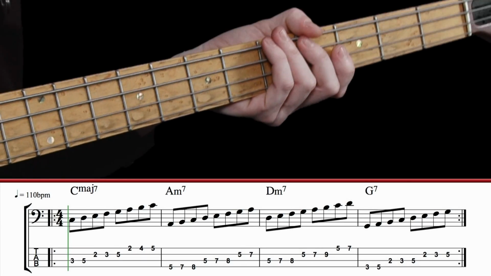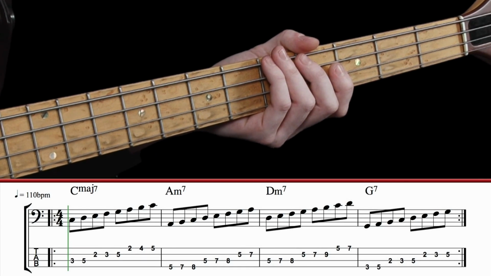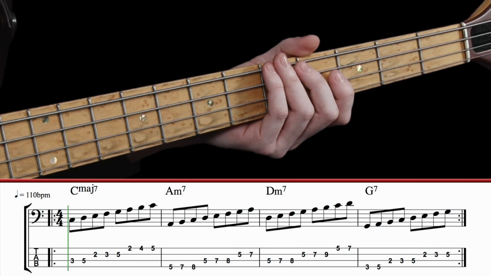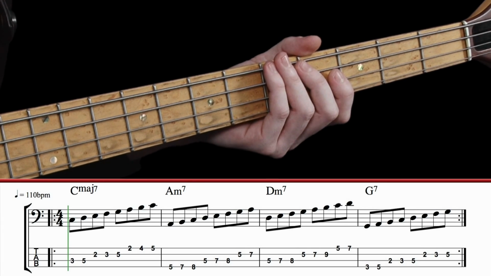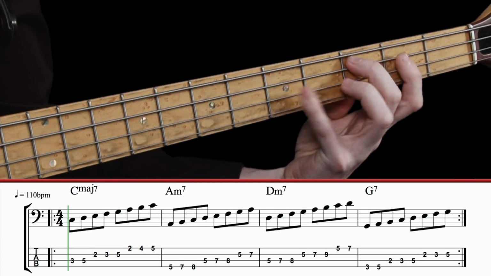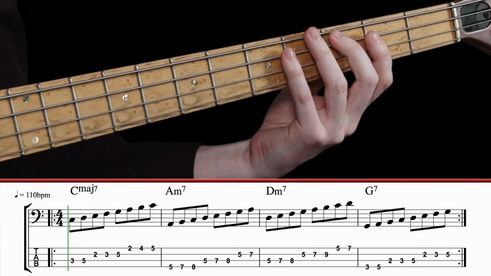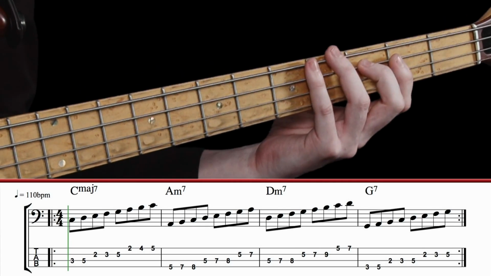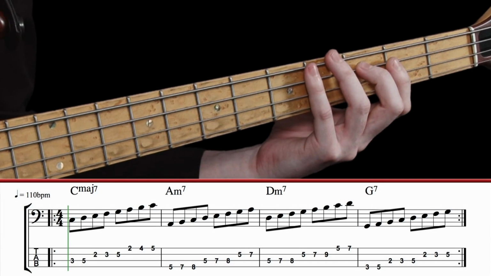Okay, here's the notation for our first exercise, and as you can see, it's in the key of C major. All it requires is for us to play up through an octave starting on the root note of each chord. So let's give it a try. After 4, 1, 2, 3, 4.